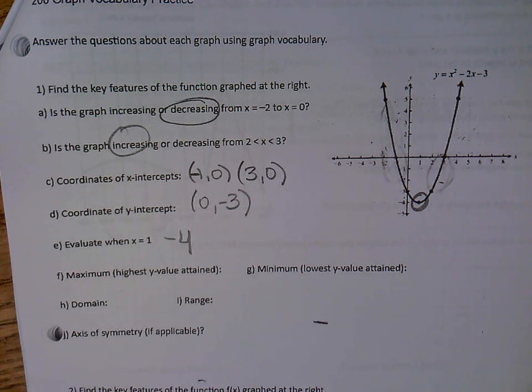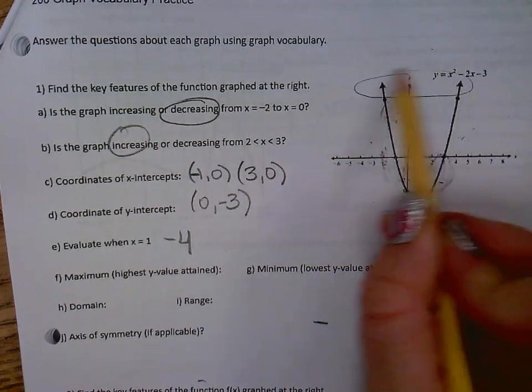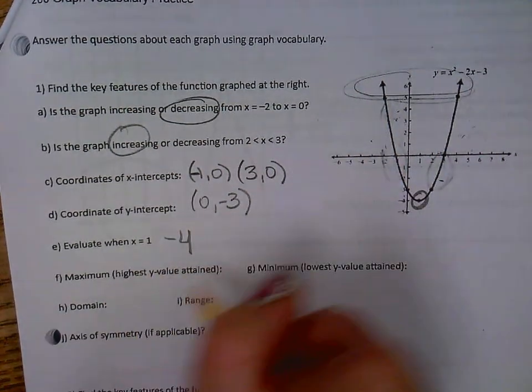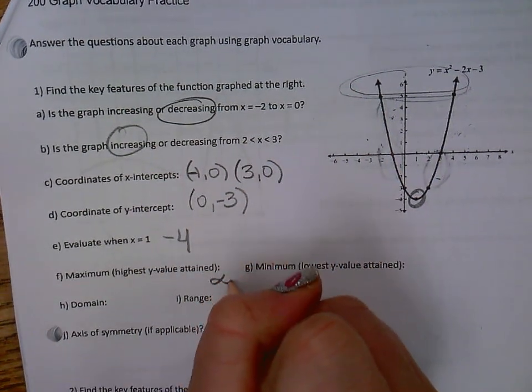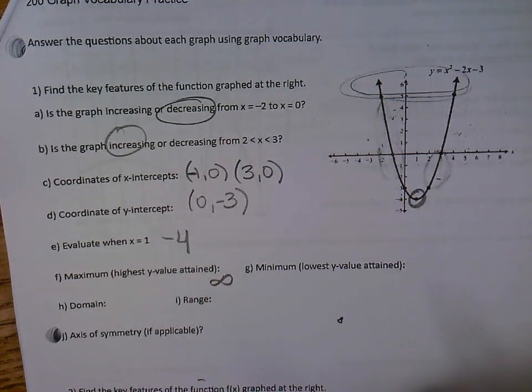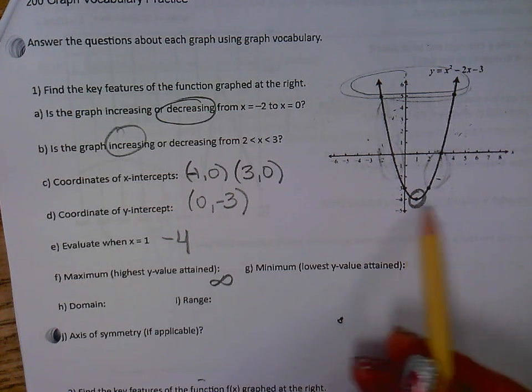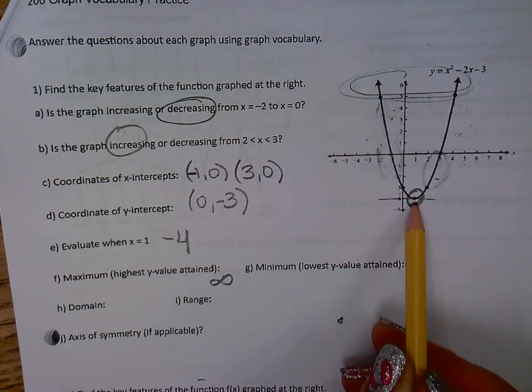Okay, the maximum. What's the highest value on the whole graph? These arrows are pointing up to the sky. So the highest value is positive infinity for part F. The lowest value, I already circled. That's at the bottom right here, right? The graph doesn't go any lower than the bottom of that parabola. So the lowest y value is at -4.